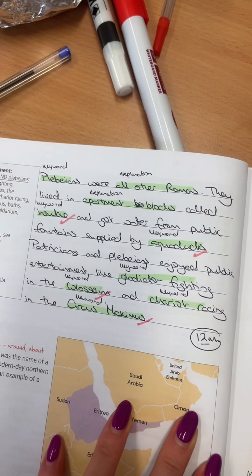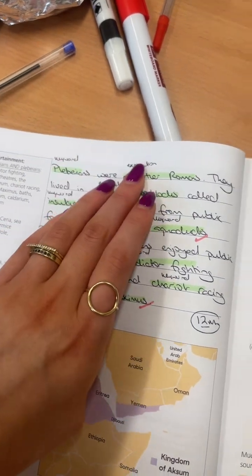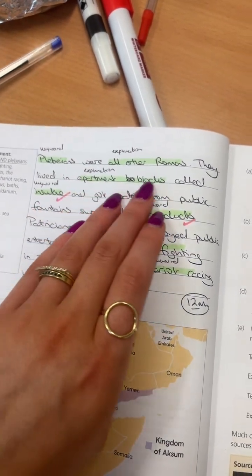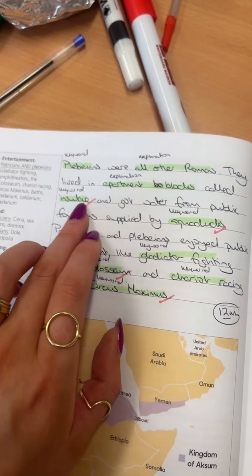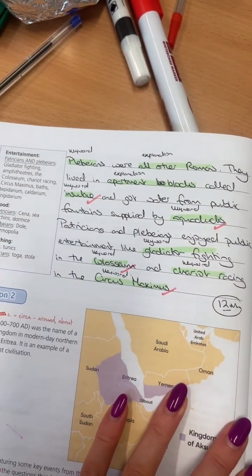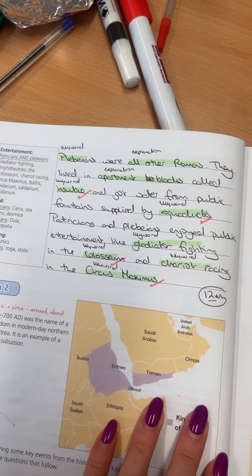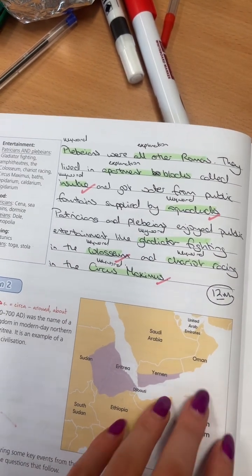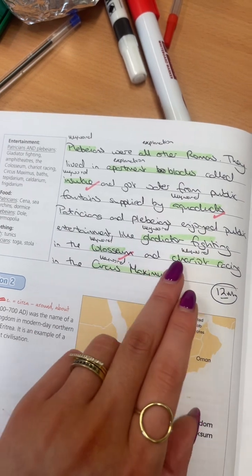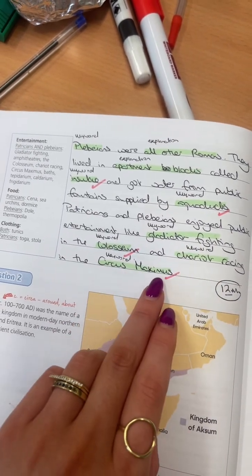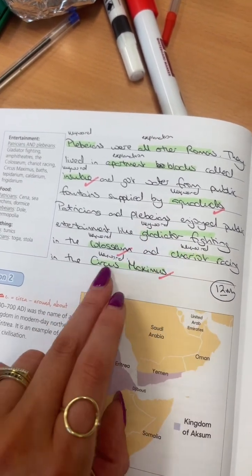Plebeians were all other Romans, so again keyword, explanation. They lived in apartment blocks called insulae, so explanation, keyword. They got water from public fountains supplied by aqueducts, keyword. Patricians and plebeians enjoyed public entertainment like gladiator fighting in the Colosseum and chariot racing in the Circus Maximus. And again, loads of keywords scattered throughout there.